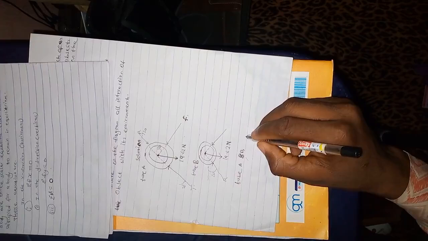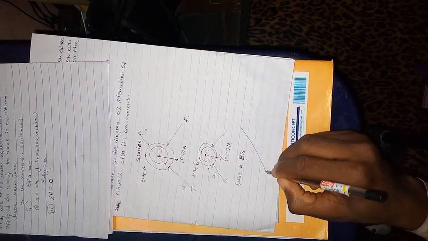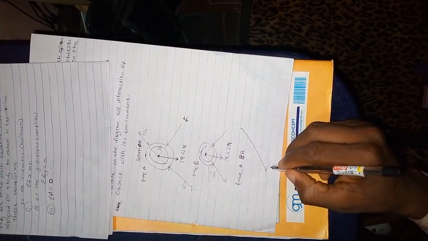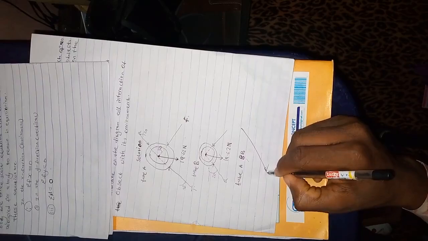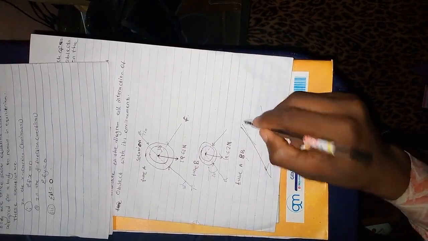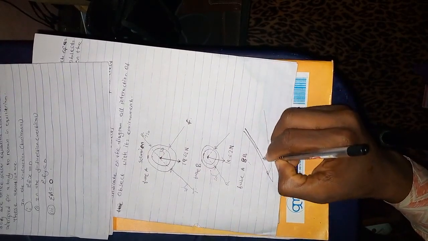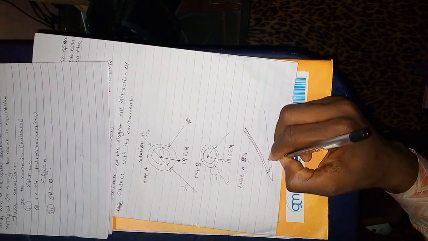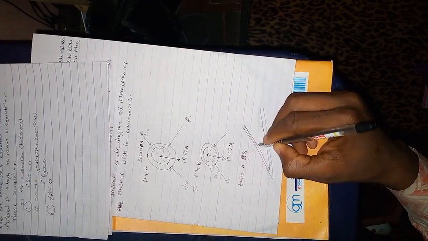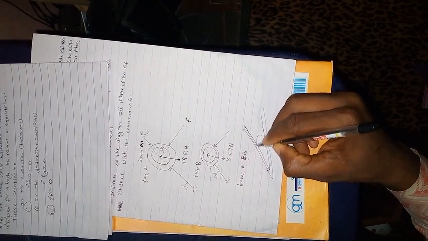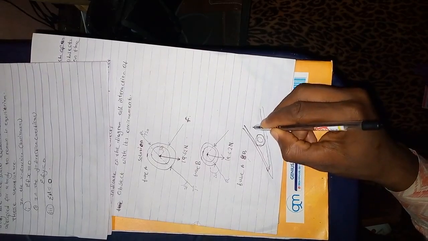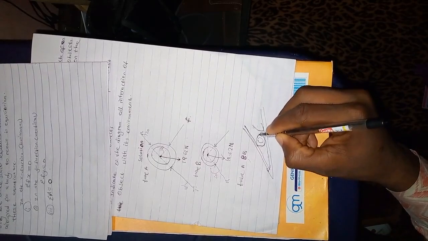Let me just draw it like this, to A and B. You have your first circle here, which is your A, and you have your second circle here joining with this one here.